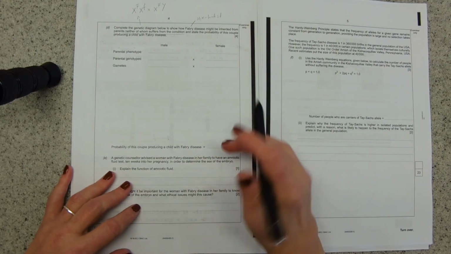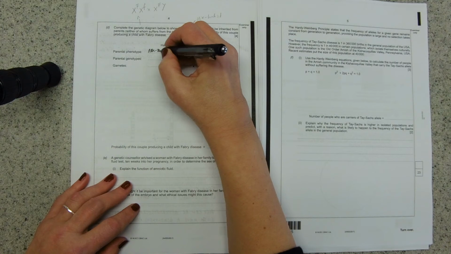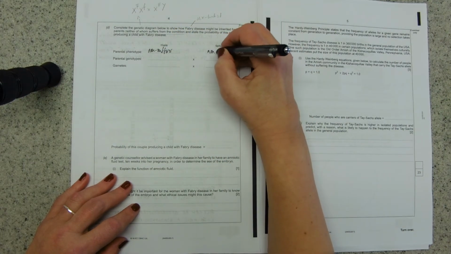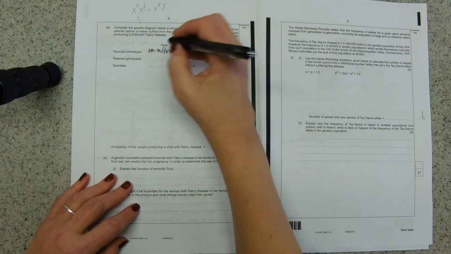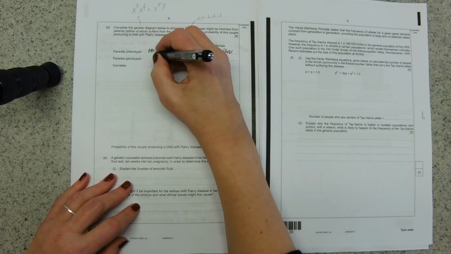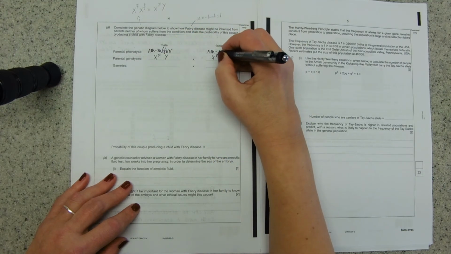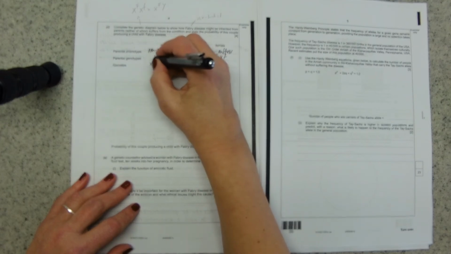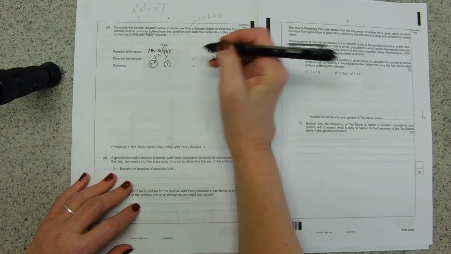So parental phenotype is non-sufferer, and she is a non-sufferer. Parental genotypes: male X big F Y, female X big F X little f. Gametes. Now I like to put my gametes in circles, and then it's really clear that they're gametes.